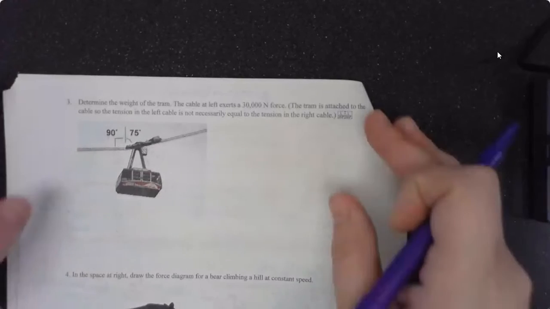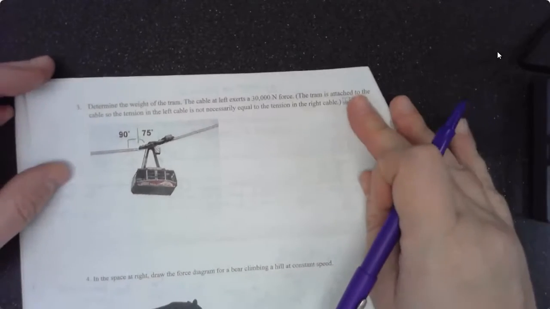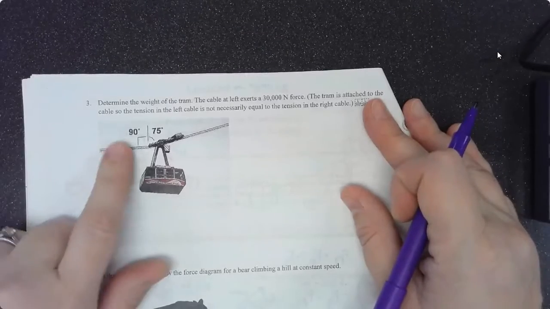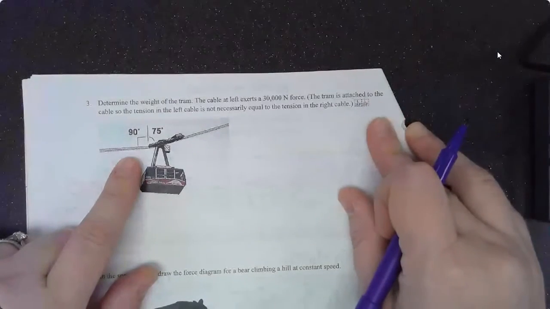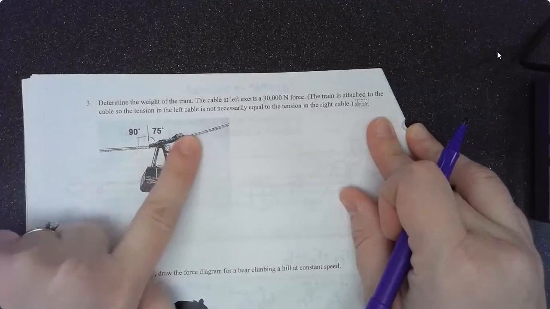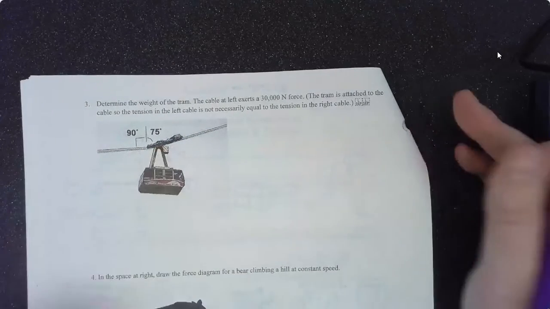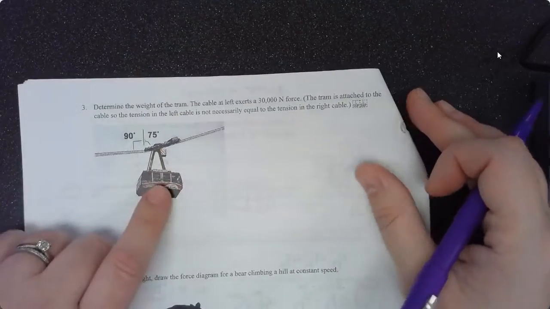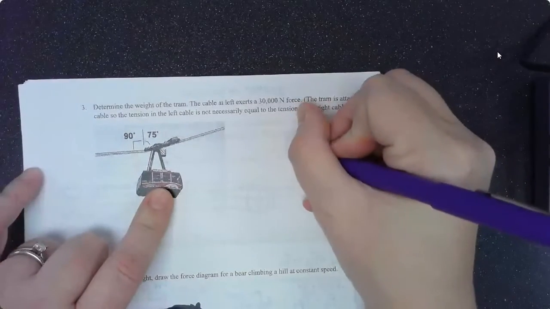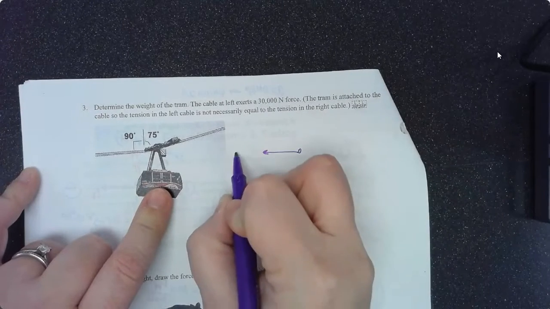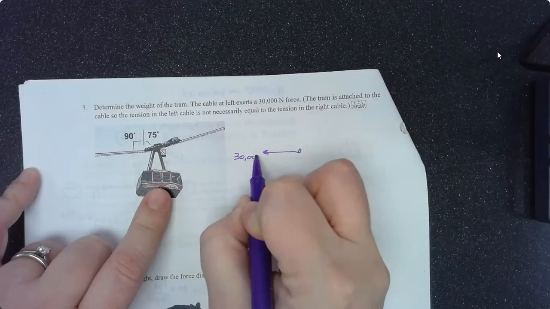Okay, so next, determine the weight of the tram. The cable at left exerts a 30,000 Newton force. The tram is attached to the cable, so the tension in the left cable is not necessarily equal to the tension in the right cable. Well, this kind of makes sense, because if we look at our force diagram, we've got a 30,000 Newton force to the side.